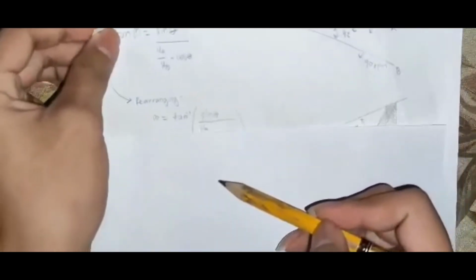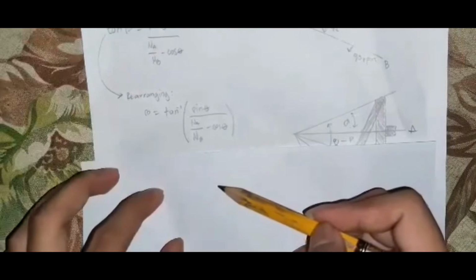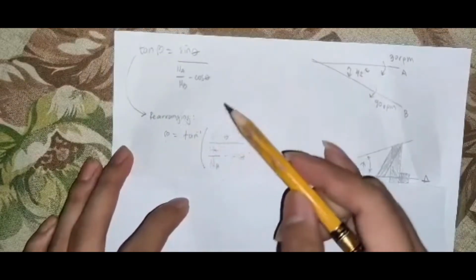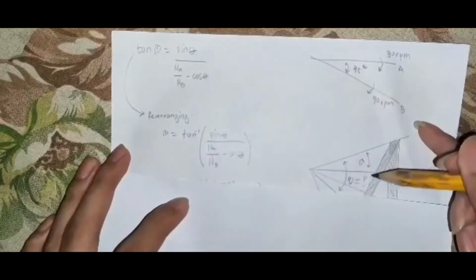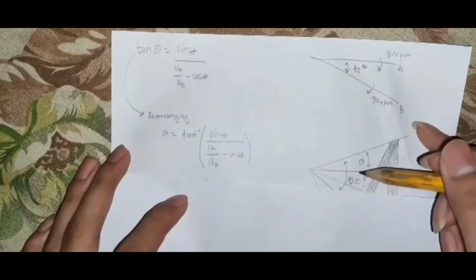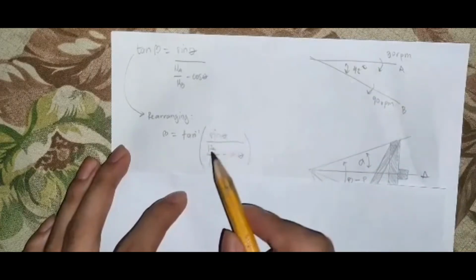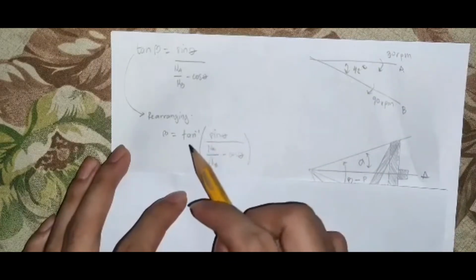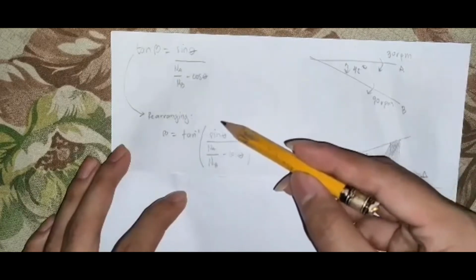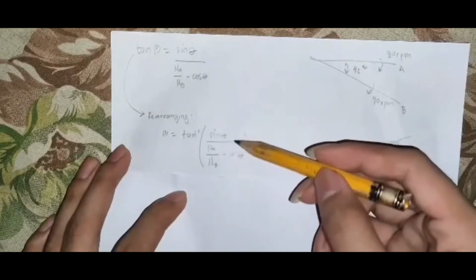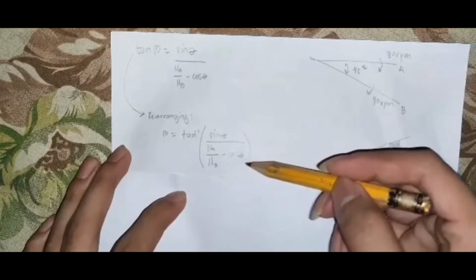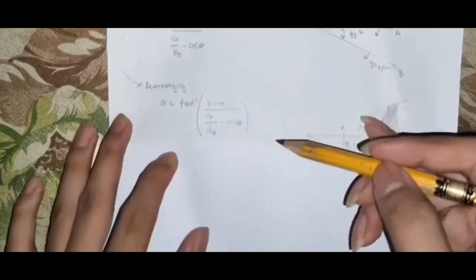So rearranging the formula to get beta, which is what is needed in the problem: beta is the inverse tangent of the quantity sine theta all over NA over NB minus the cosine theta.